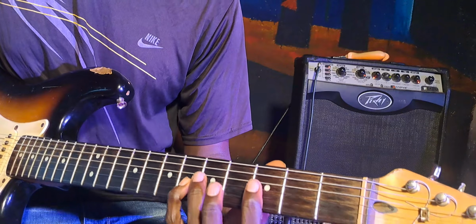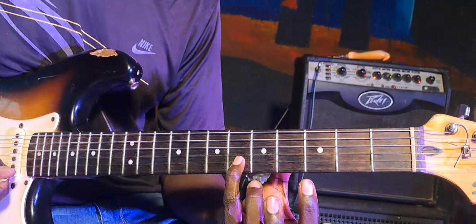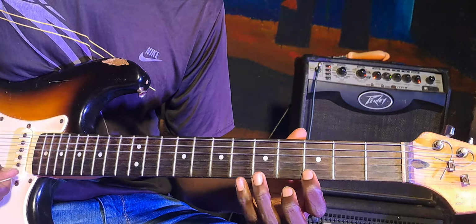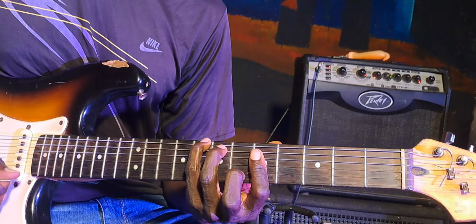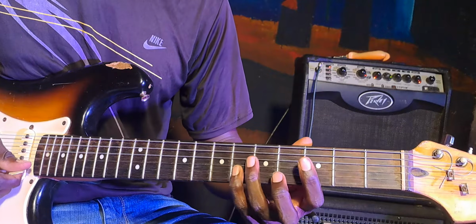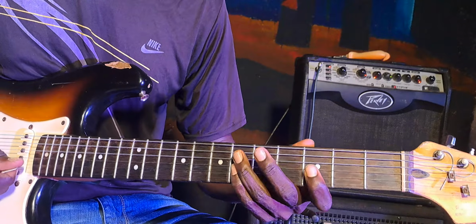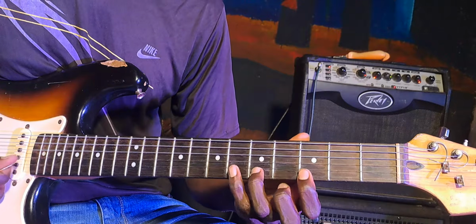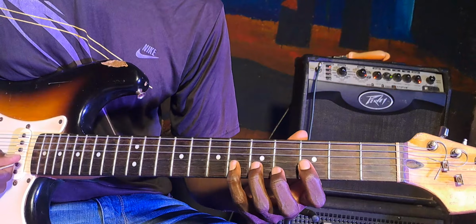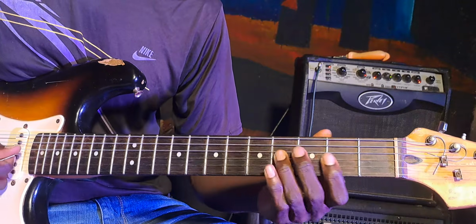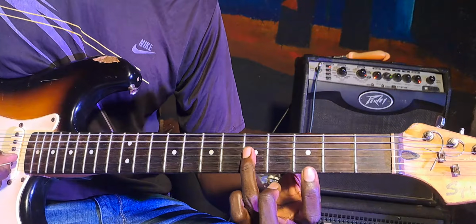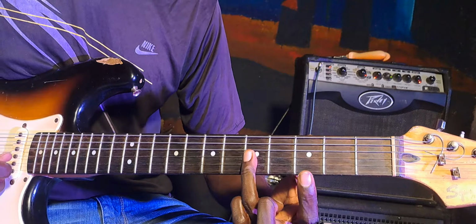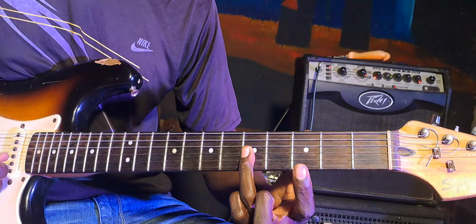So we have the F. We are playing over the key F. Whenever we land on the so, it gives us C.